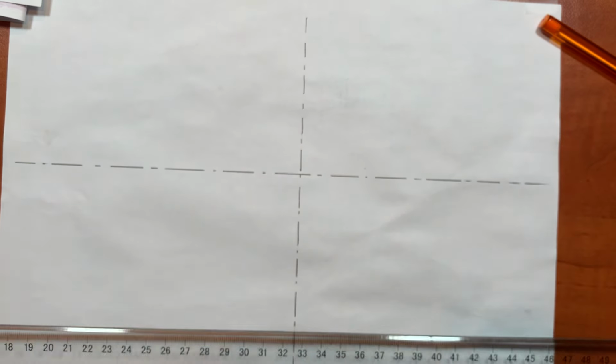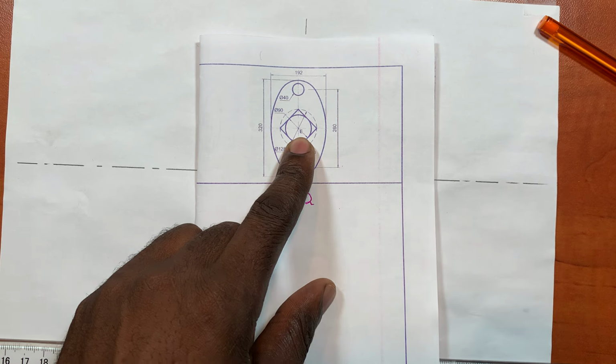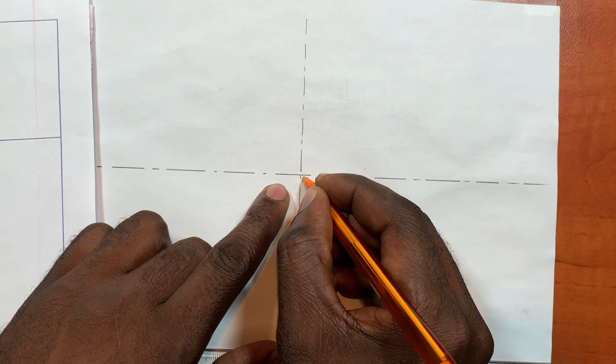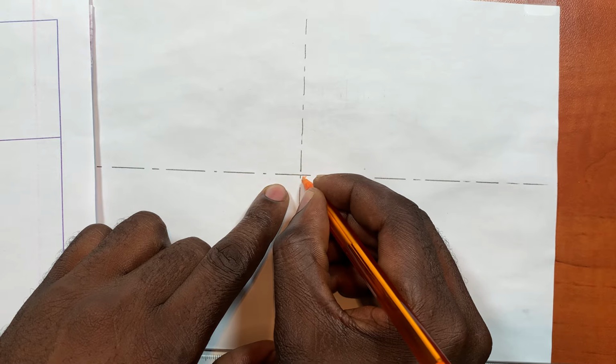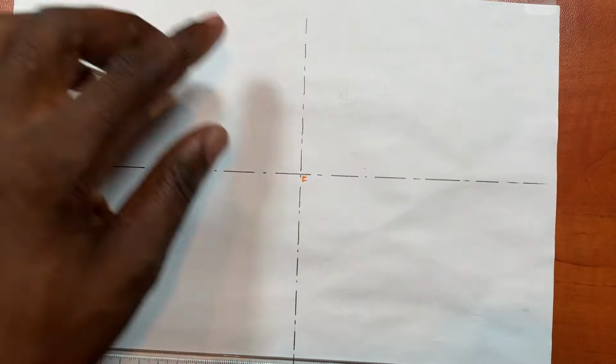So therefore, you are going to be given the starting point. The starting point is E. So I'm going to say there is my E, where this vertical and horizontal center line of mine are perpendicular to each other.